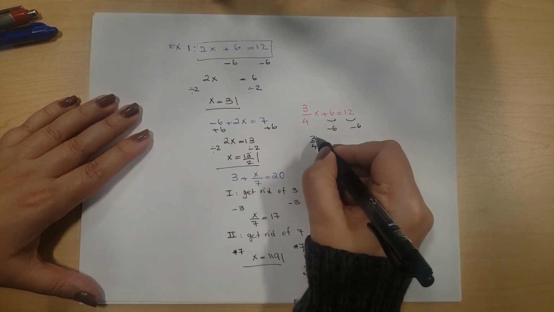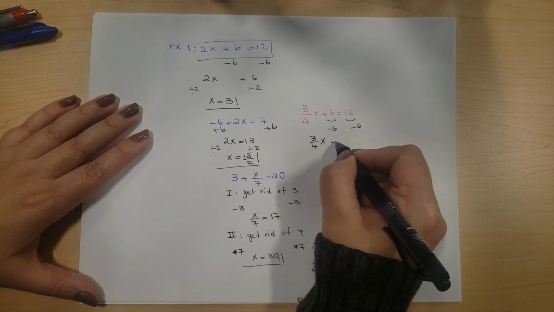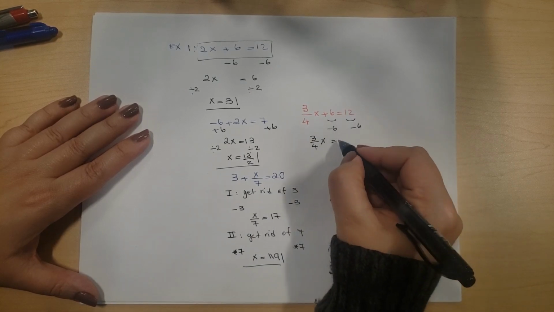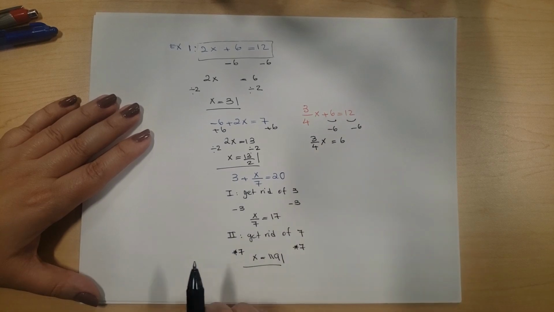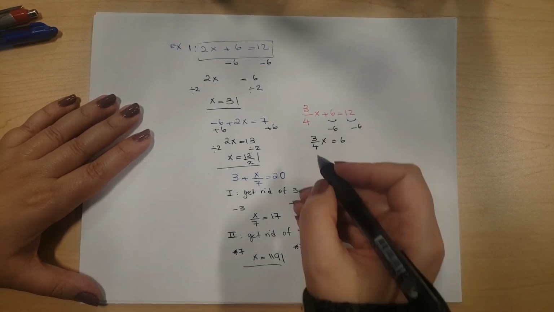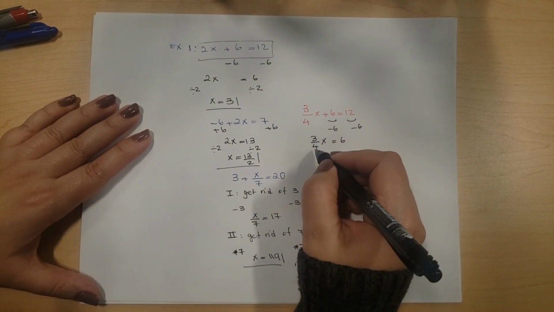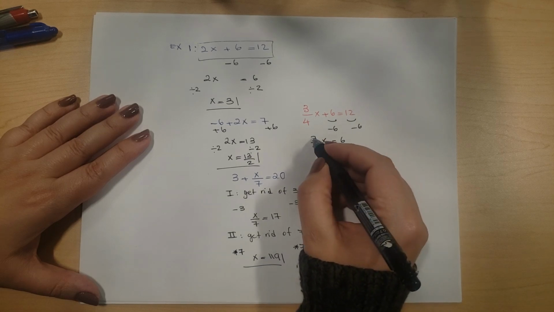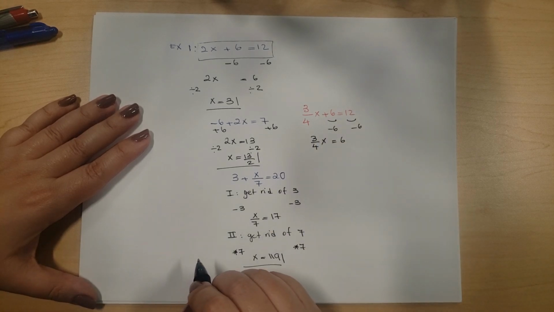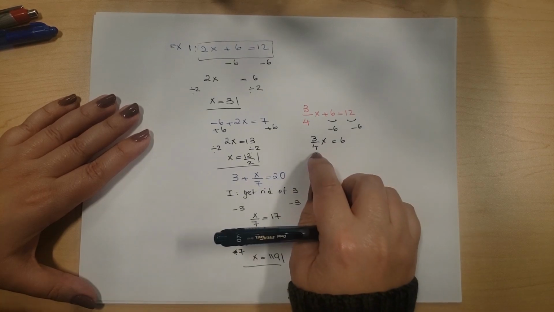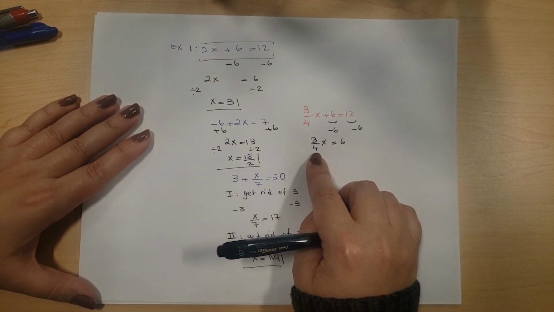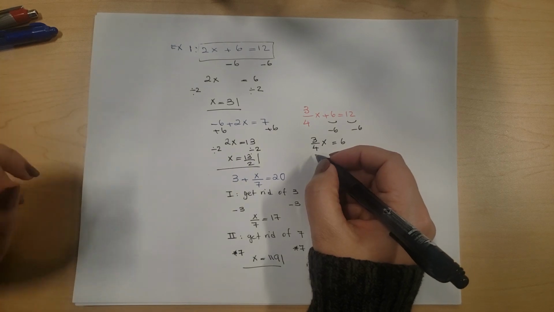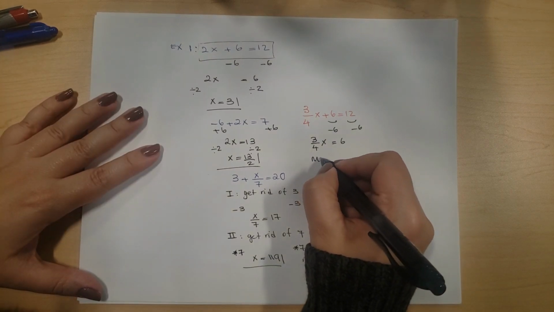Then I would have 3 over 4 x is equal to 12 minus 6, which is 6. Now, good point, here the x, the unknown variable, is multiplied by 3 and then divided by 4. So two things are happening at the same time.